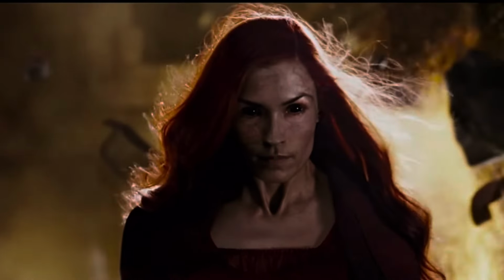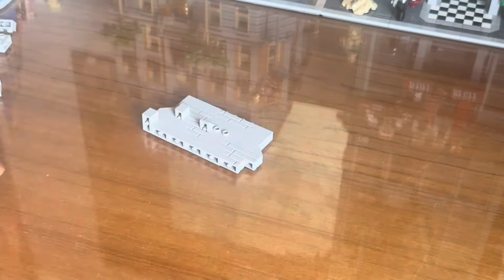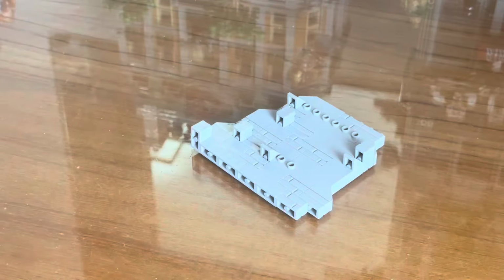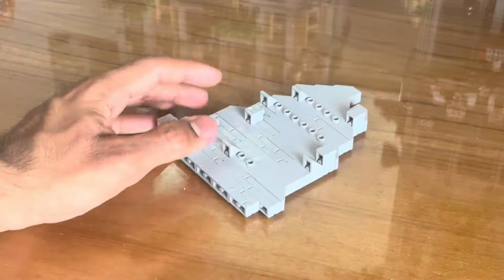For X-Men The Last Stand, I wanted to do the final fight between Wolverine and Jean Grey. So I used a bunch of these 2x1 pieces with the studs on the side. And then I decided to make another base, and I wanted to make a sort of rocky structure to represent all of the destruction that was caused by Jean Grey. And this is pretty much what the base is going to look like.